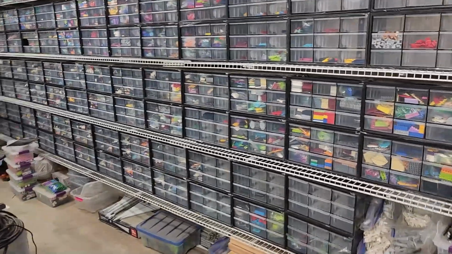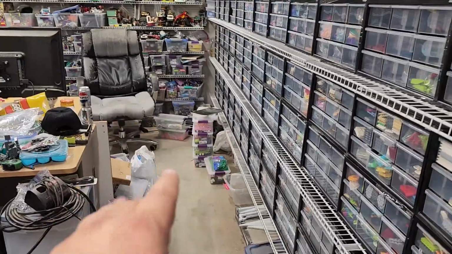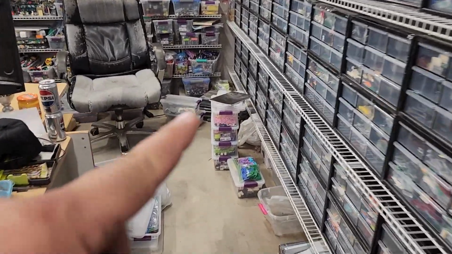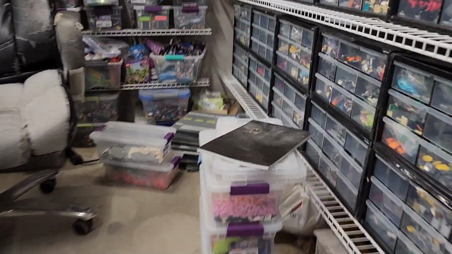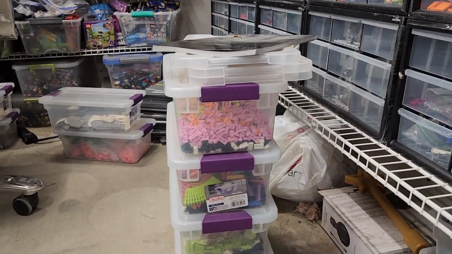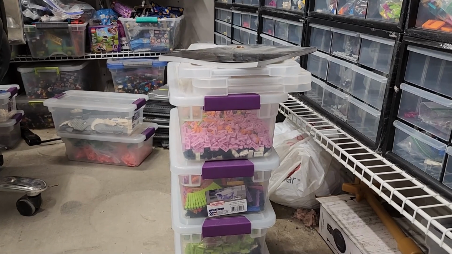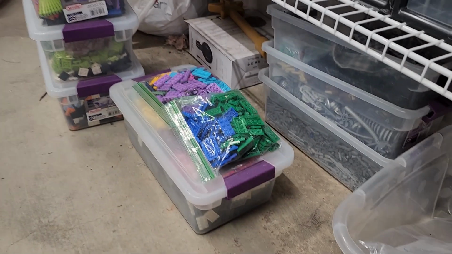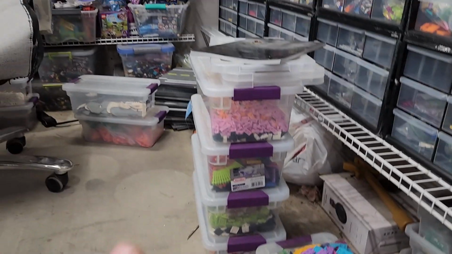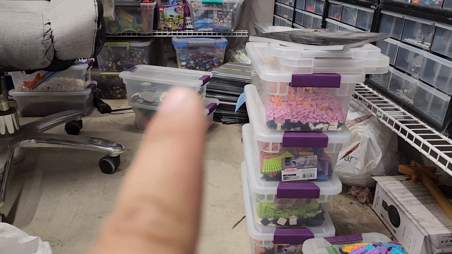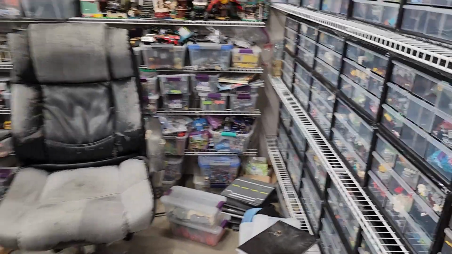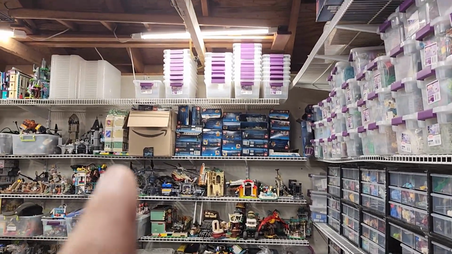So pretty excited. As you can see, most of that's been sorted. I know it doesn't look like it, but those are 1 by 2 tiles or 1 by 2 plates that don't fit in the drawers. 1 by 4s, 2 by 2s, 2 by 3s. Here's some 2 by 4s. Those are just colors that need to go up. The top section is random parts, but ultimately everything is good.